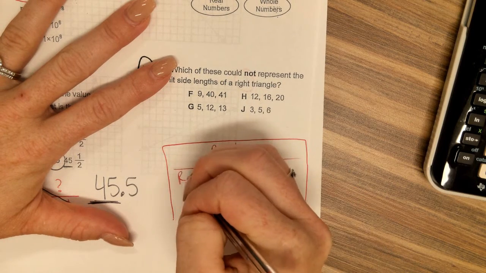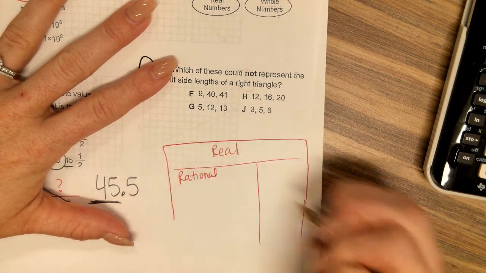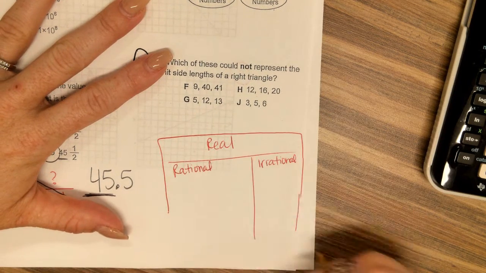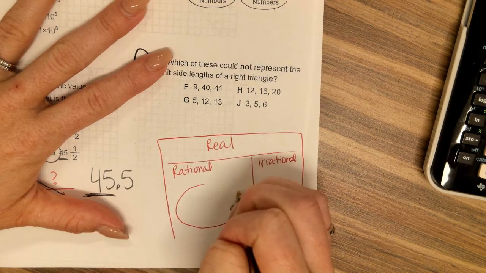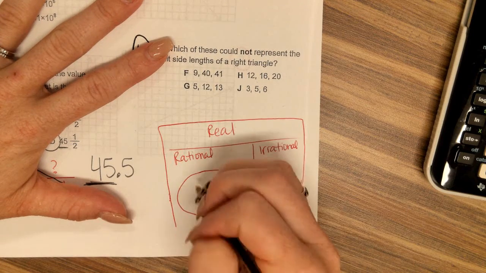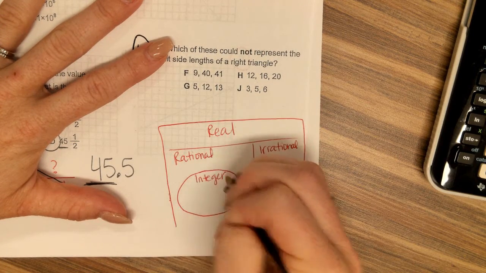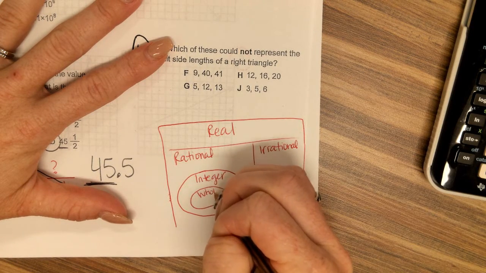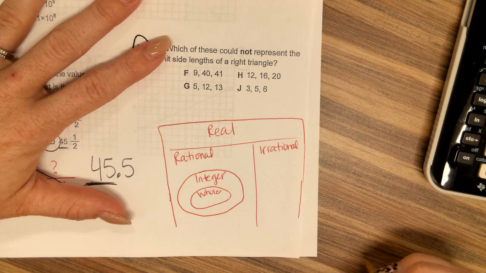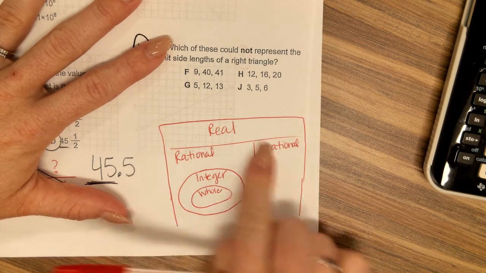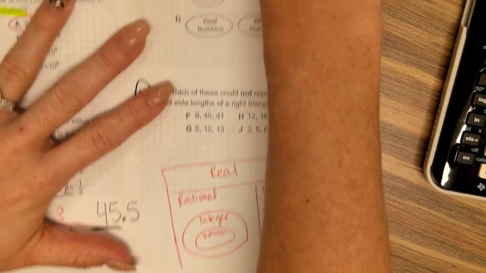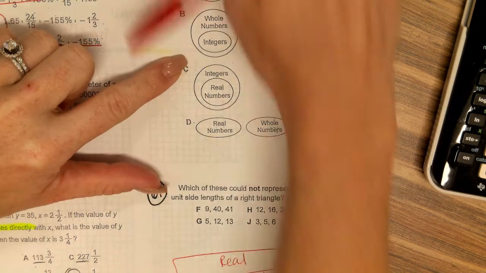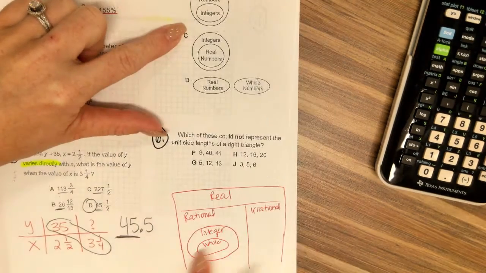either rational or irrational. If they're rational, they might be an integer, and if they're an integer, they might be whole. If you know this table, it will help you answer that question. Which one of these answer choices would correctly interpret this chart?